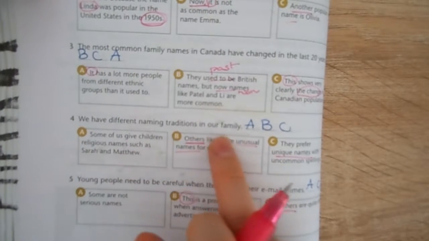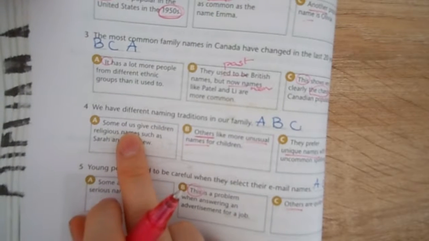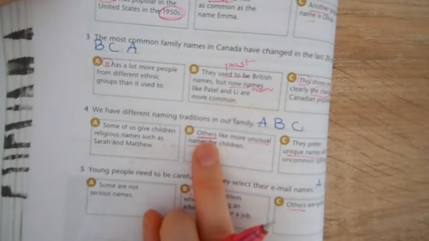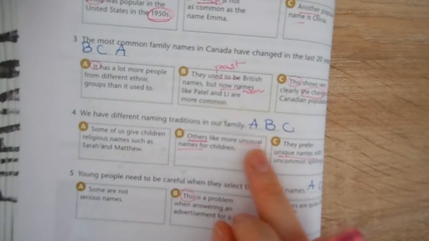We have different naming traditions in our family. Some of us give children religious names such as Sarah or Matthew. Others like more unusual names for their children. They prefer unique names with uncommon spelling. So it starts with here, some of us, and then others. And then here it gives an example of unusual names. They like unique names that have different spellings.